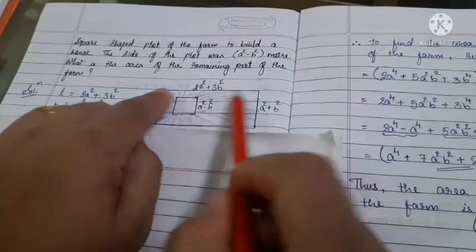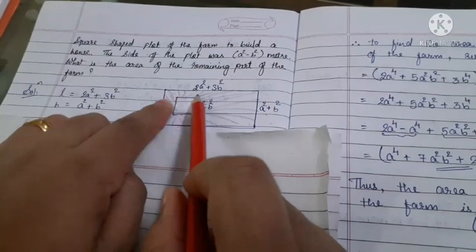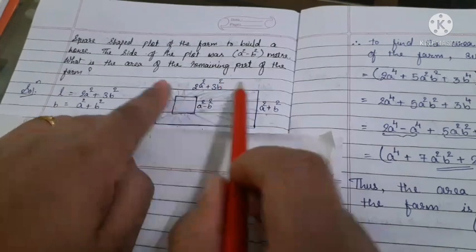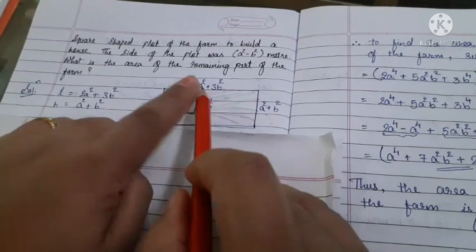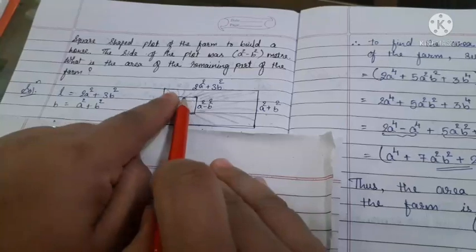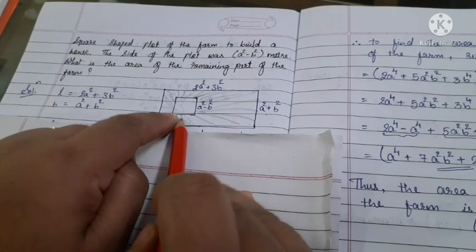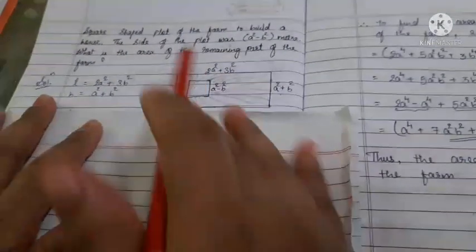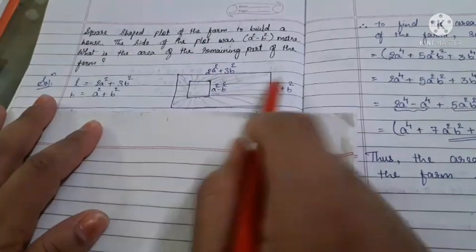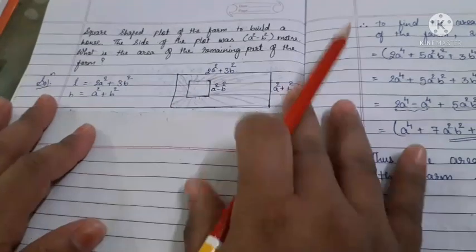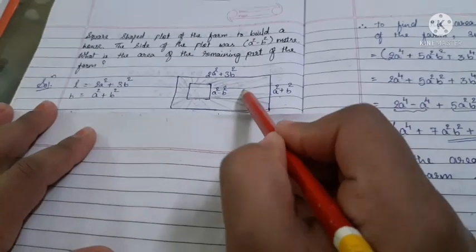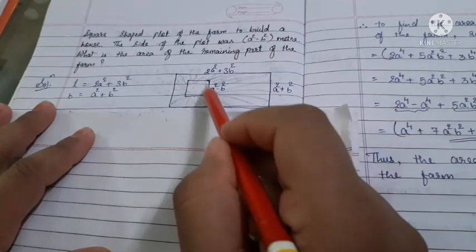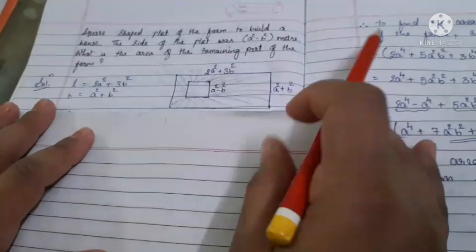So what if I know the area of this rectangle and if I know the area of this square, then it's very easy. Okay, if I do subtraction, from this total area, if I subtract this area of square, then I will get the remaining part. Understood? So my target is, first I need to find out the area of this rectangle and area of square. So as we already know, the formula of area of rectangle is length into breadth, okay, and area of square is side square. This is the formula.